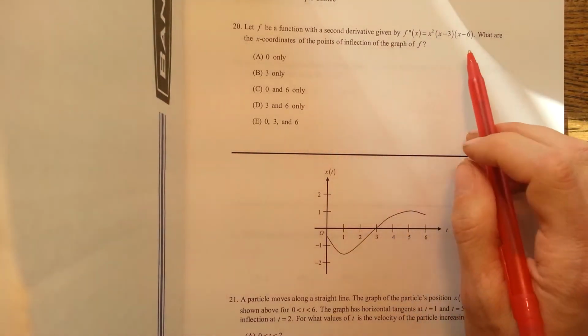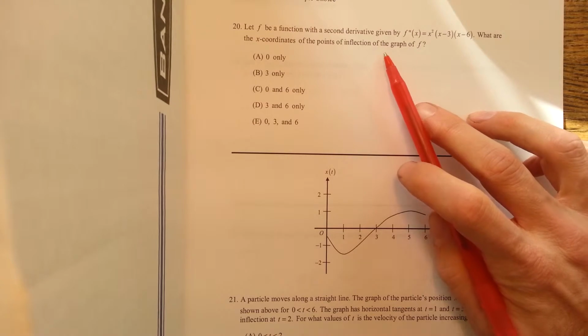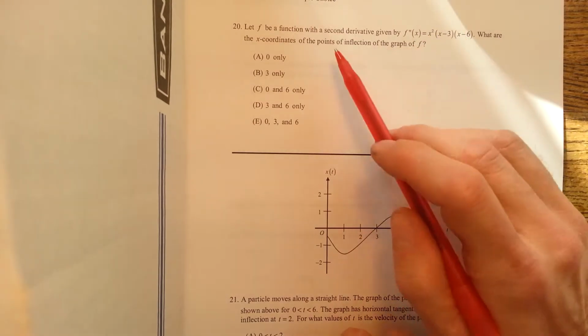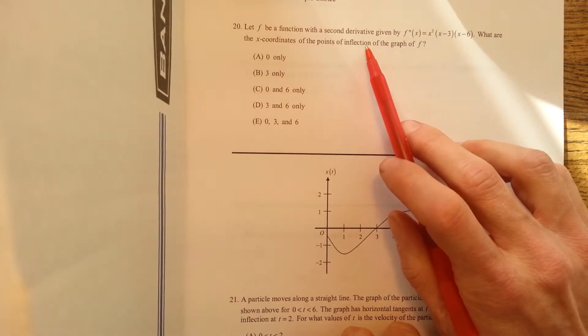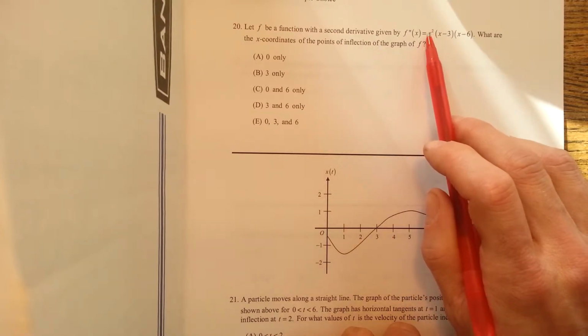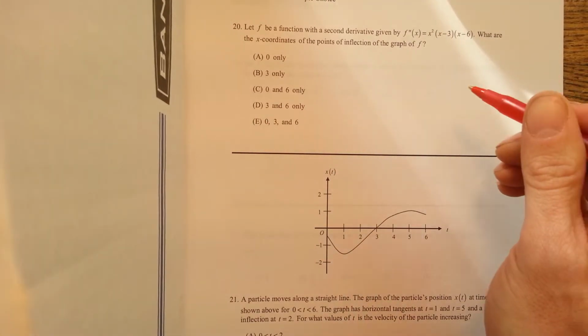All right, number 20. Let f be a function. Here's its second derivative. Okay, this is a nice one, looks like. What are the x-coordinates of the points of inflection? Okay, so this is what I'm afraid you might do. You might say, okay, so the second derivative is here. An inflection point is where the second derivative is either 0 or it's undefined. So let me look. Oh, it's 0, 3, and 6. It's E. Now that might be the answer. I don't know, but we have to check.